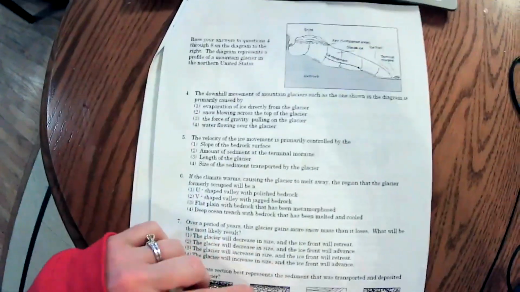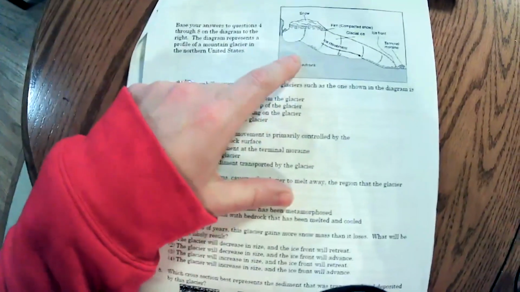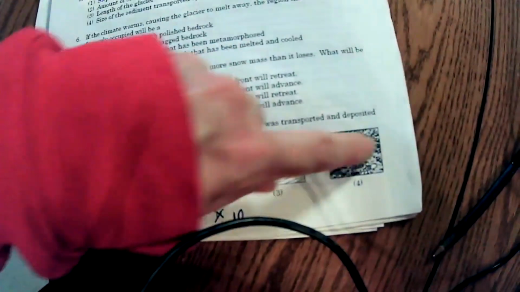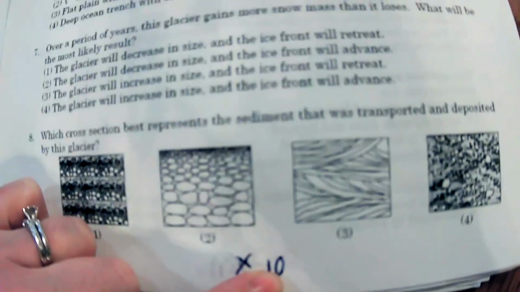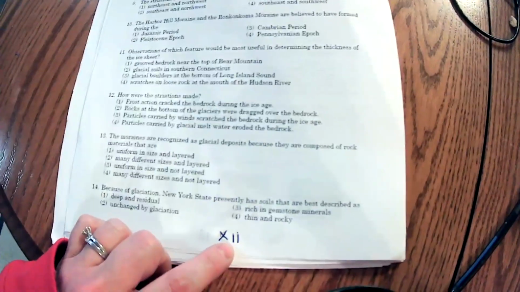Everybody turn to this page that's got this picture of a glacier at the top and these rock layers at the bottom. So for the messed up packets like mine, this would have been page 11. I want you to cross it off and make that a page 10. Everybody else, this should already be your page 10. Double check that.